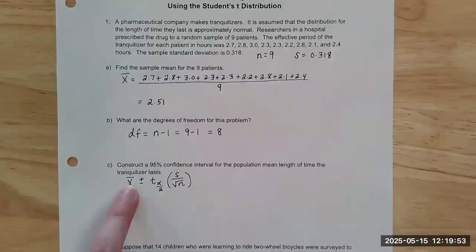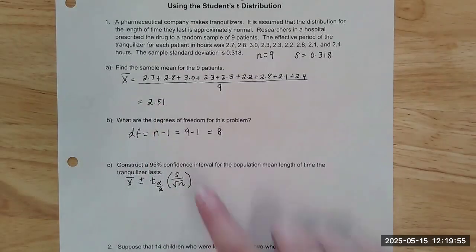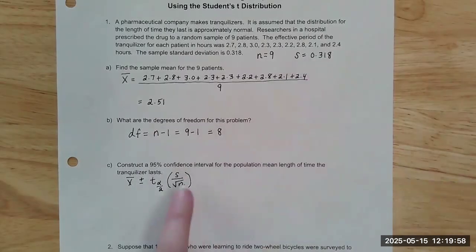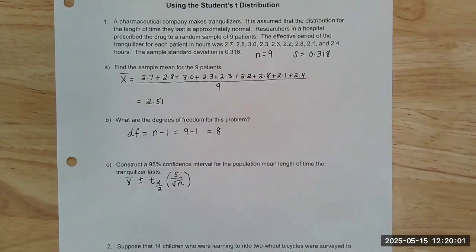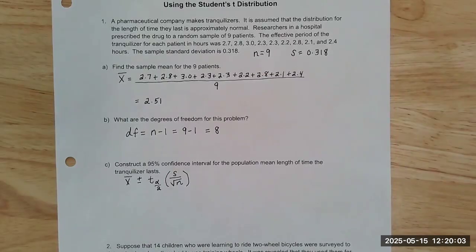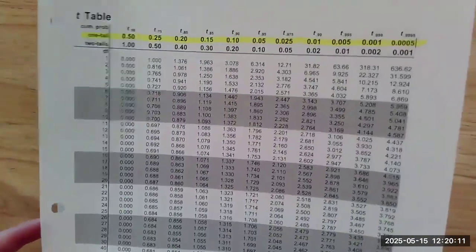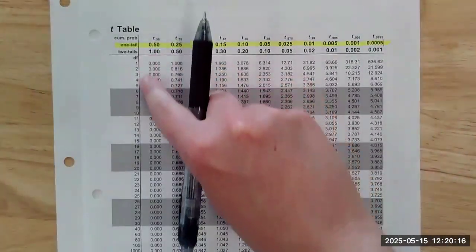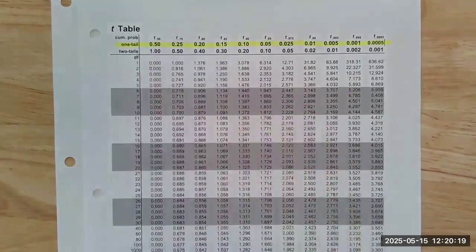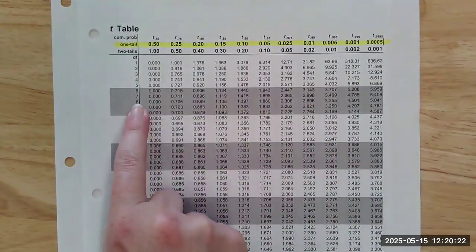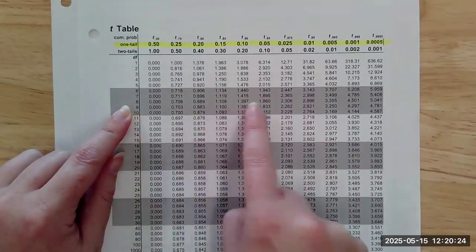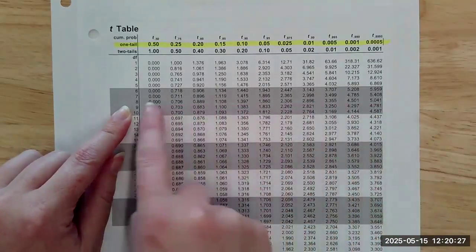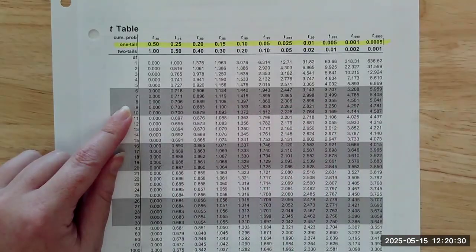So we have our X bar, you guys just found that, it was 2.51. We have the S, that's 0.318. We have square root of n, that's going to be a square root of 9. That'll be easy. So the thing we don't have yet is the T alpha over 2. So we need to use that T table that we got. And the degrees of freedom on the T table are in this first column right here. So when we figured out that the degrees of freedom is 8, then that tells us that we're going to be coming across like this to go find the number that we need for our T alpha over 2.